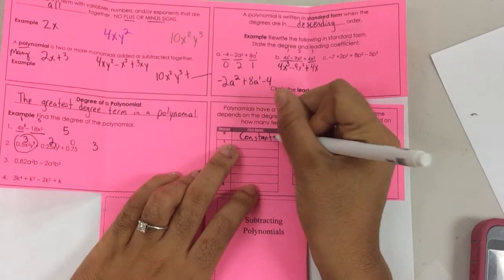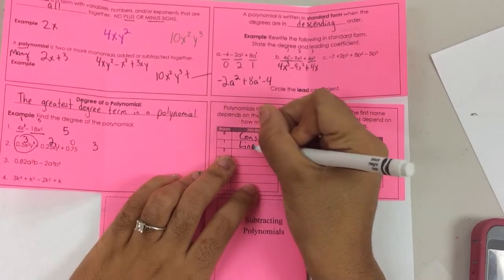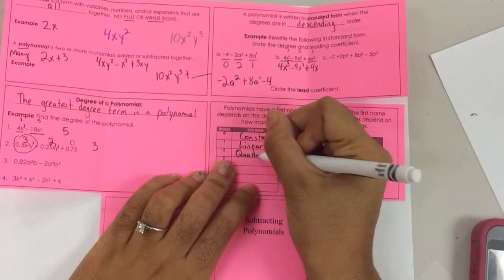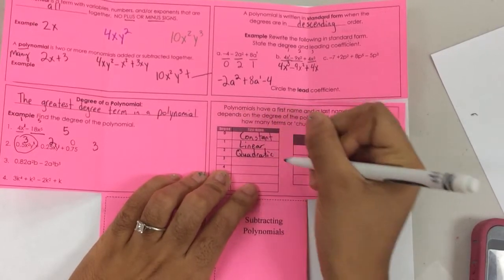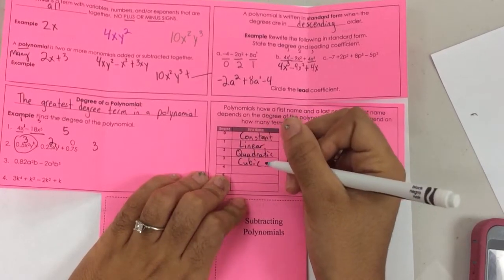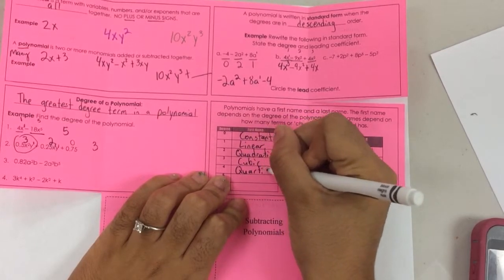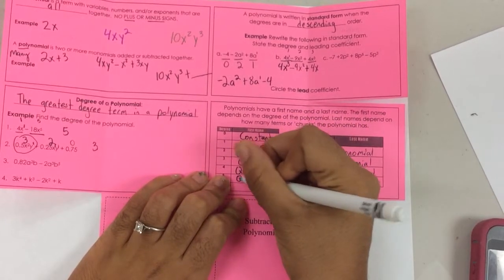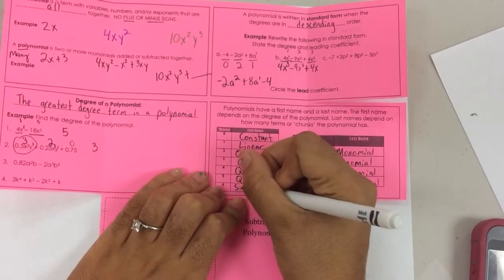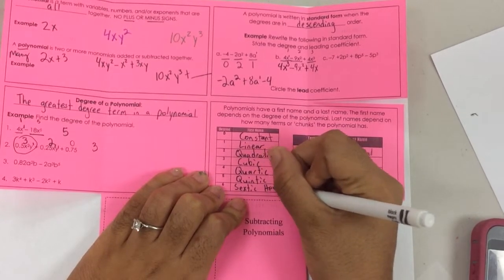That means you have no variables, you just have a number. 1 is linear. 2 is quadratic. 3 is cubic. 4 is quartic. 5 is quintic. 6 is sextic, or it could also be hexic.